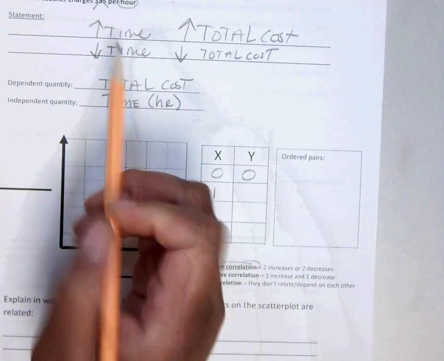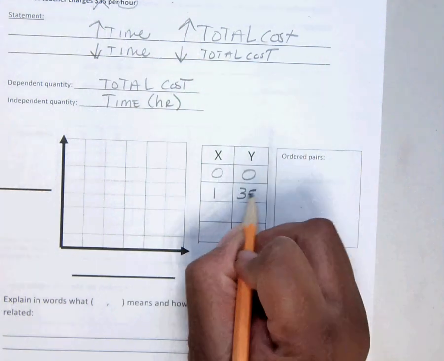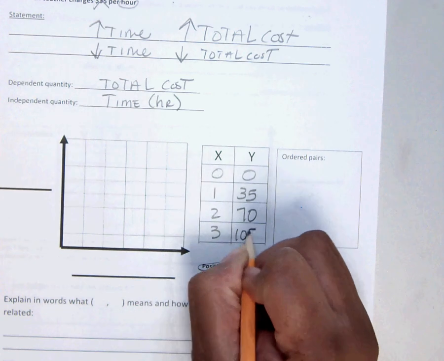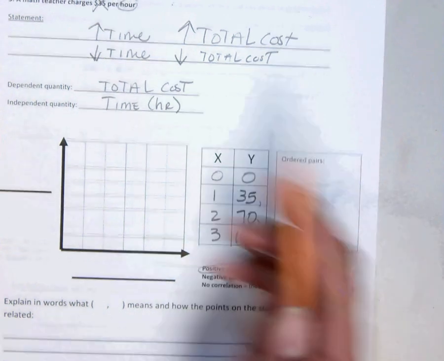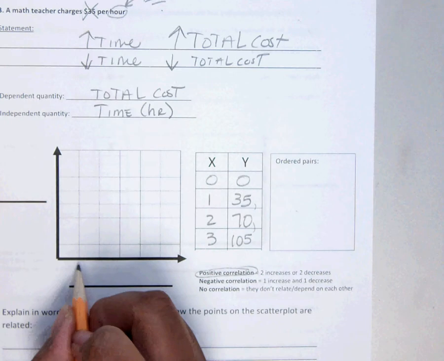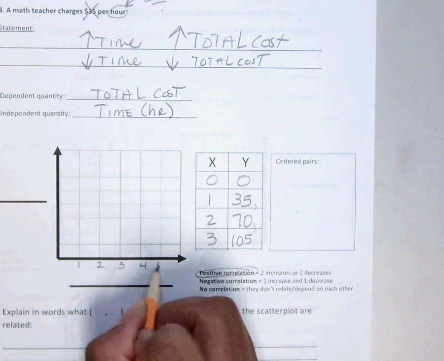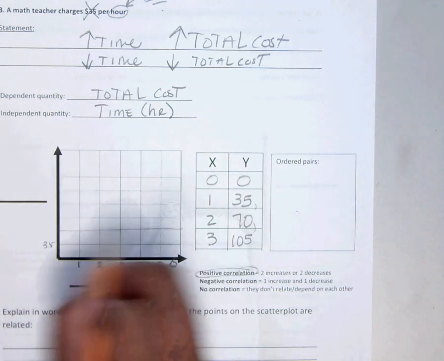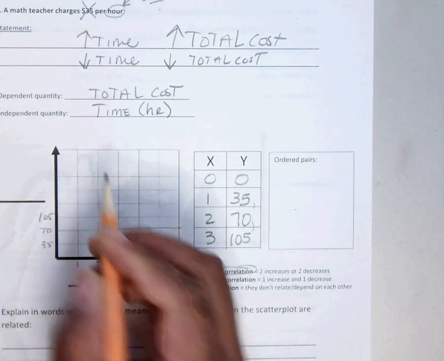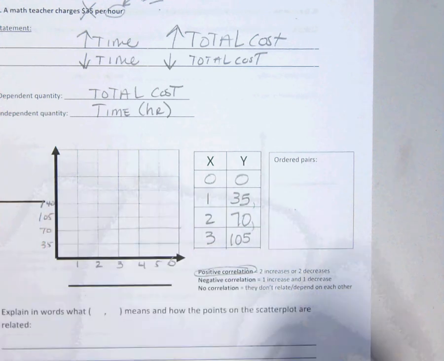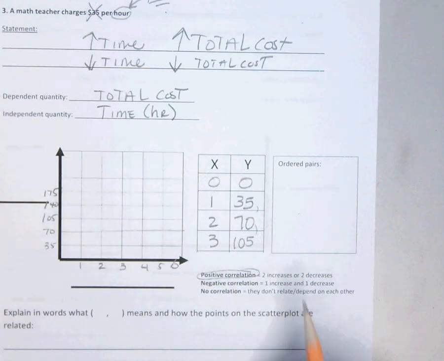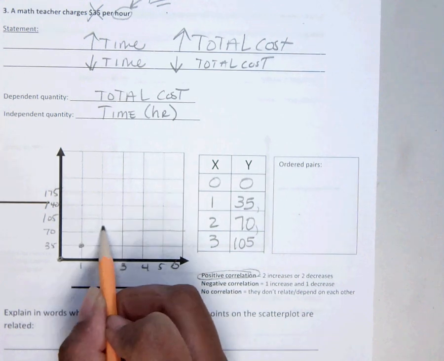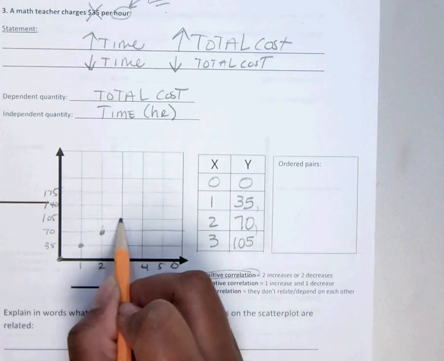And on this one, it's pretty easy because for 0 hours, $0. But for 1 hour, it's 35 per hour, so it's 35. For 2 hours, 70. For 3 hours, it's 105. I'm adding 35 each time because it tells me to. Which means if you draw this out correctly and label this 35, and then my lines in there, 70, 105, and keep going, 140, 175.